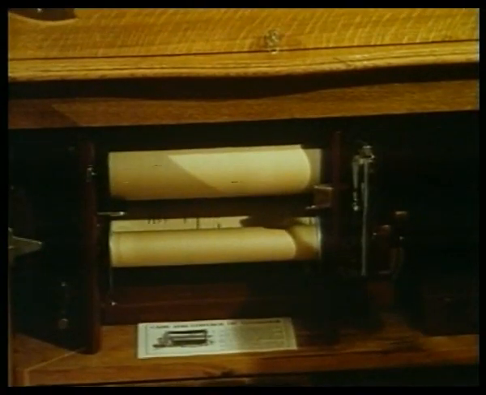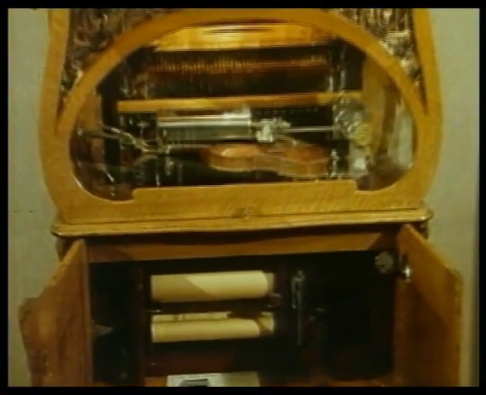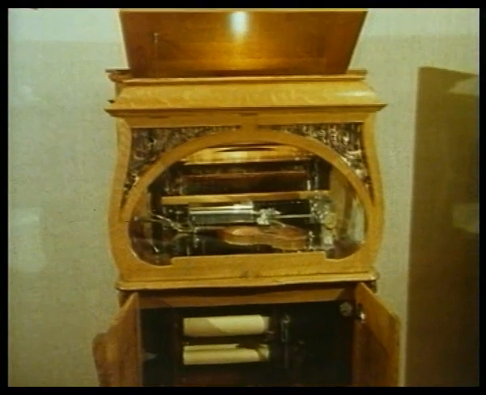The violano works from music on a roll of paper punched with holes. It's a simple way of storing information. But it wasn't the first machine to use this system.